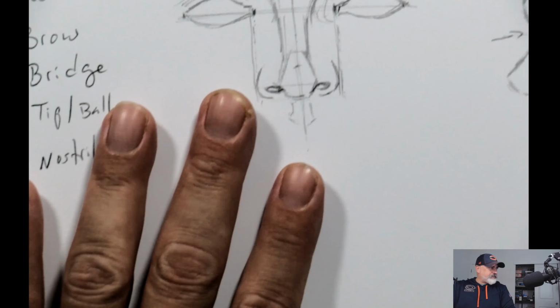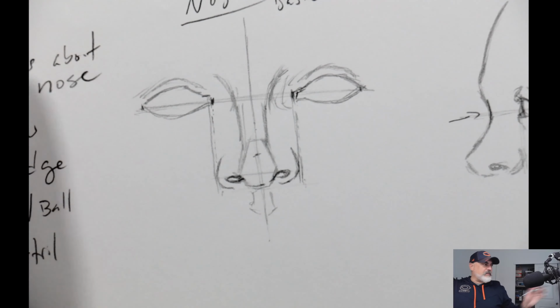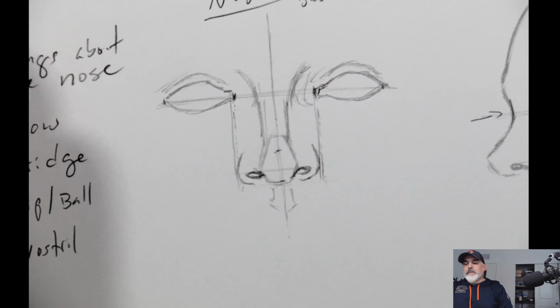So, sorry if I went off camera again. I'm going to be looking back and forth. Here's our basic layout of the nose.